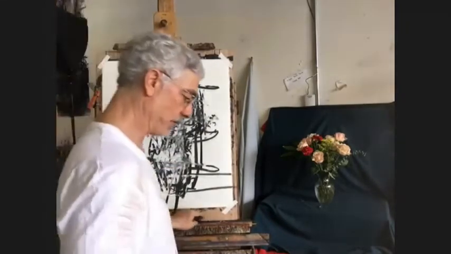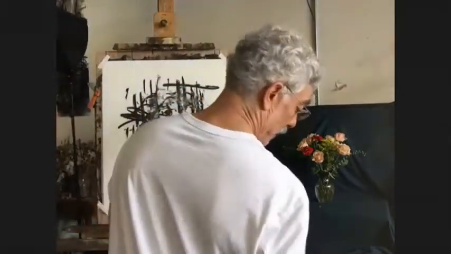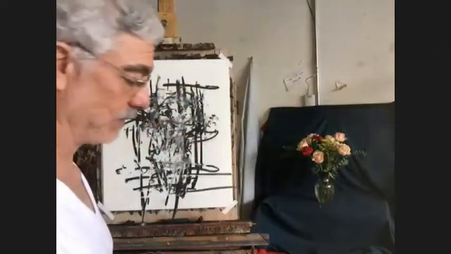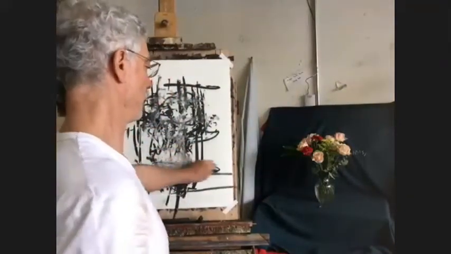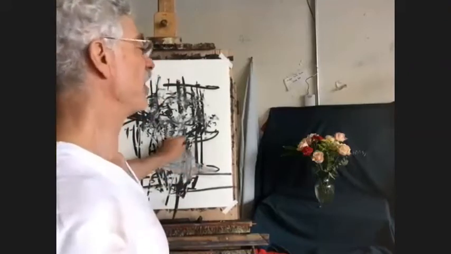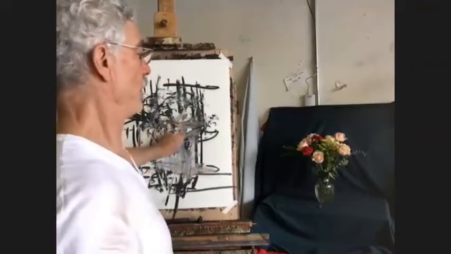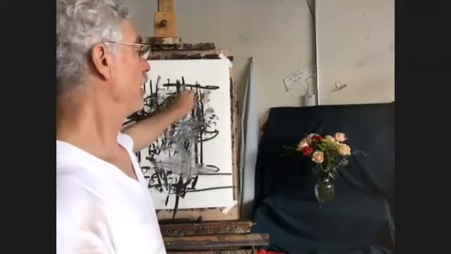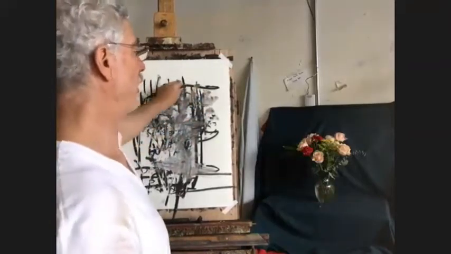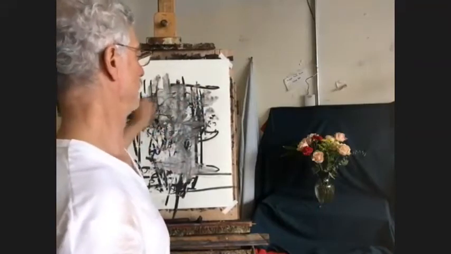And if we break in with a chamois, it really depends on the chamois. So this is a dirty chamois, it's not a clean chamois. And it's marking all on its own, but also it's pushing the charcoal around.